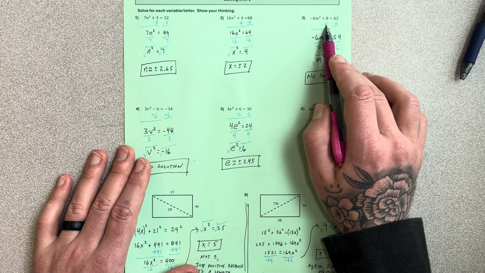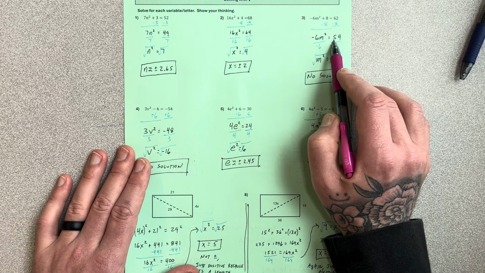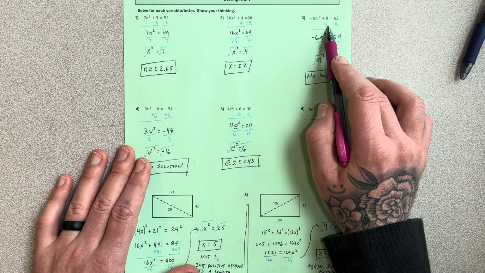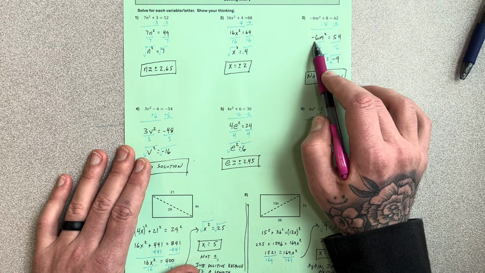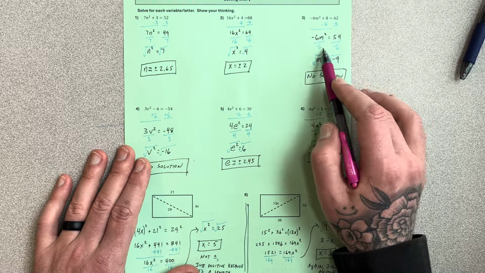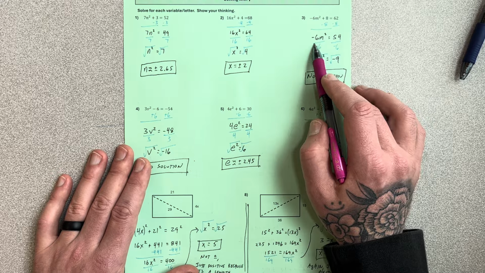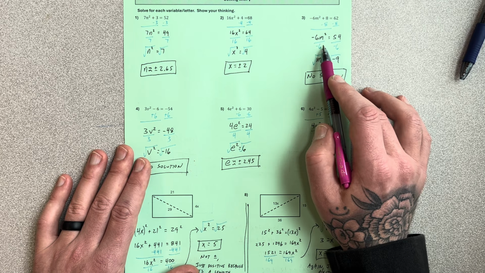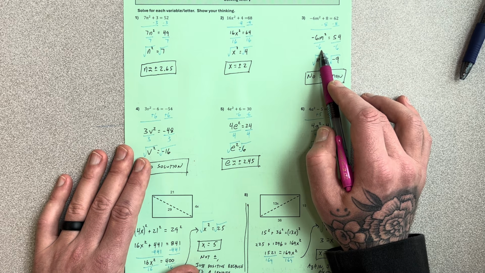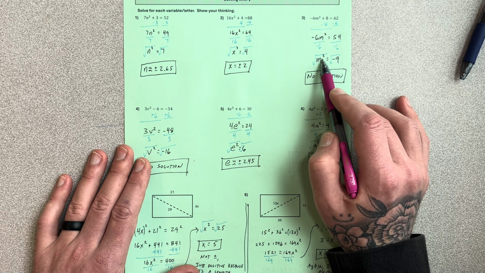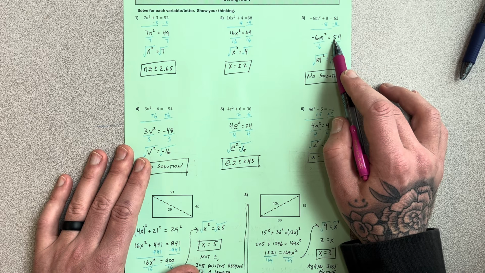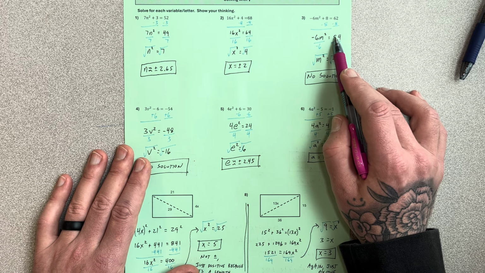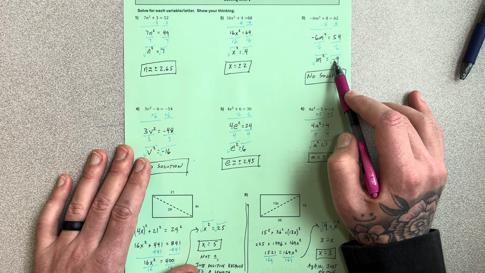Okay, number 3. Solving for m this time. Subtract 8 from both sides. 62 minus 8 gives us 54. 8 minus 8 is, of course, 0, leaving us with negative 6m squared. Nobody cares what negative 6m squared is, so we divide both sides by negative 6. That causes the negative 6's to go away, leaving us with m squared on the left-hand side. On the right, we have 54 divided by negative 6. A positive divided by a negative is a negative.